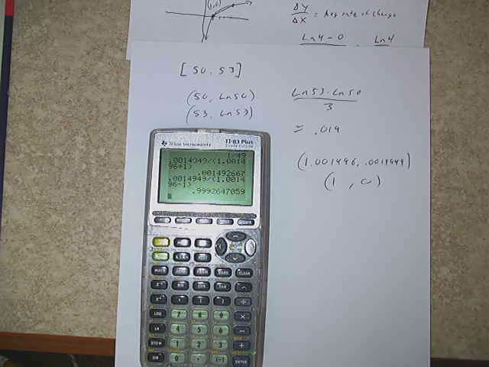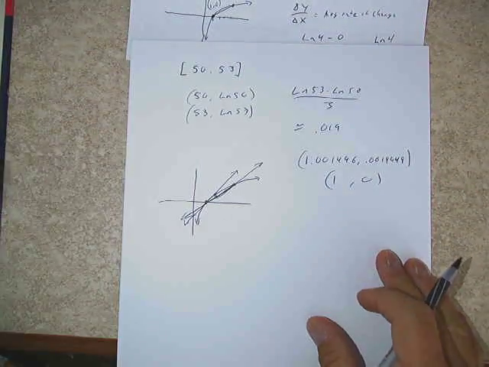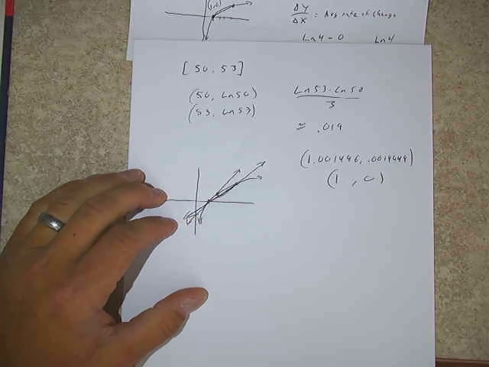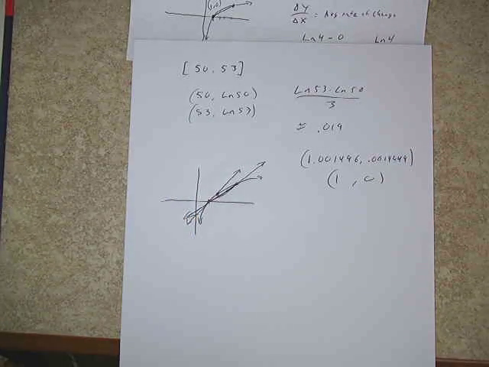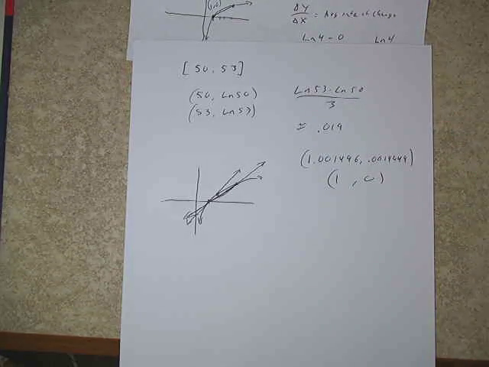So I'm going to tell you right now, the answer is 1. The slope at 1 is 1 in this particular case. Okay, but ultimately we can get an estimate by getting really close, and keep getting closer and closer, and we get an estimate for the actual slope at that point.